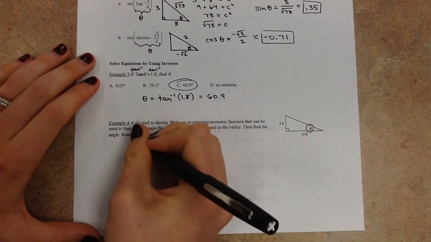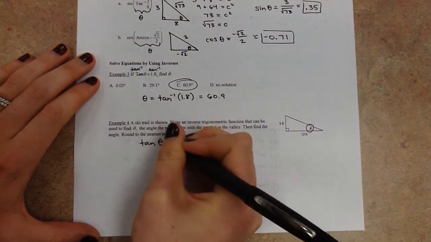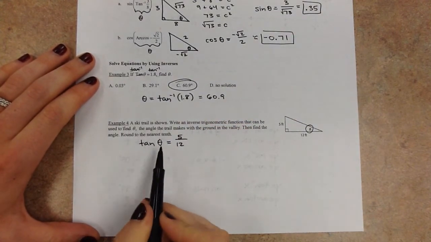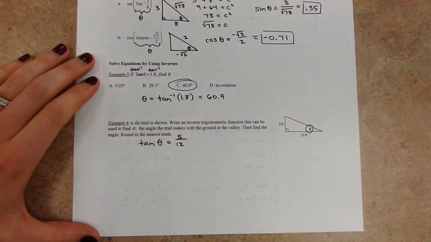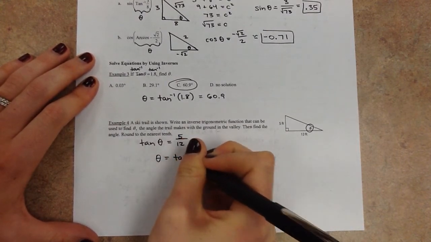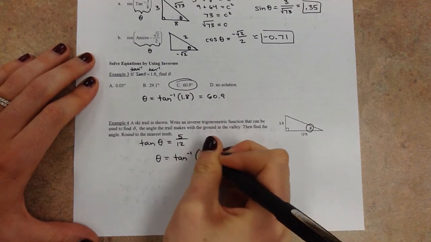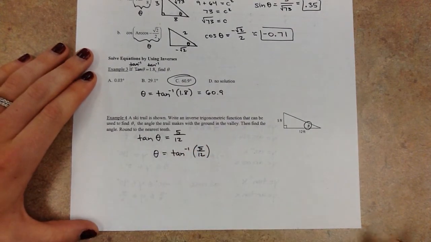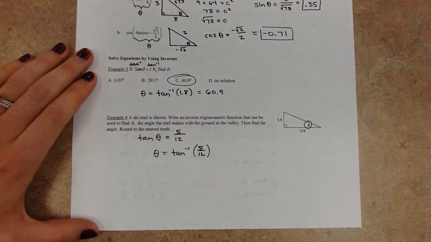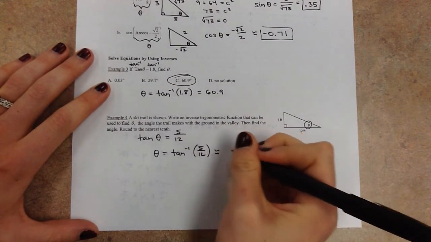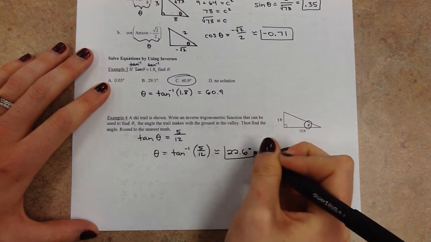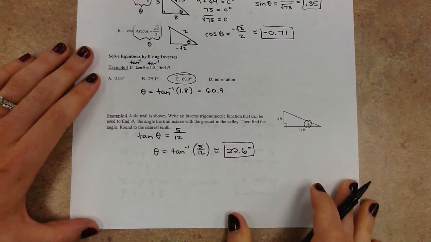So we set up tangent, because opposite over adjacent leaves us with tangent. So that is 5 over 12. Since the piece that we're looking for is the angle, what we're going to do is take the tangent inverse of both sides. So theta is the tangent inverse of 5/12. And again, I apologize that I don't have a calculator with me, but you would plug this into your calculator, that trig menu right next to the 7, and what you get, if we round to the nearest tenth, is about 22.6 degrees. All right, that is it for Chapter 12.